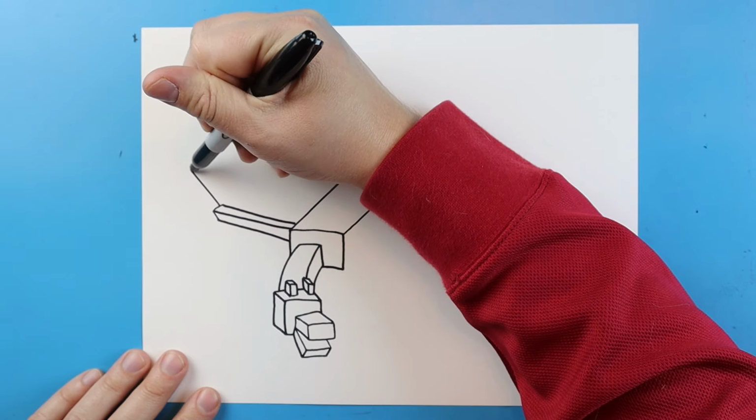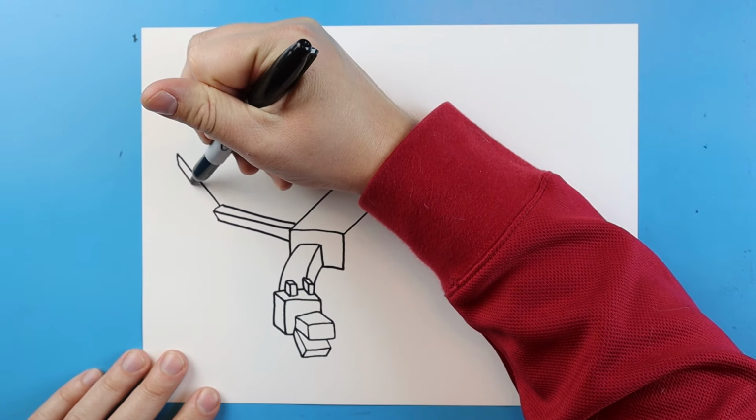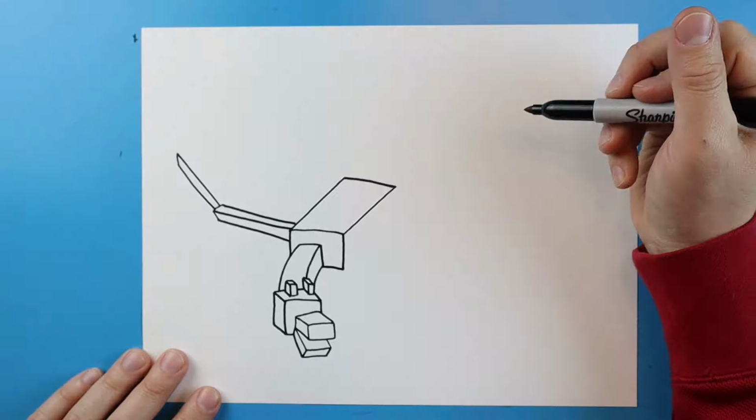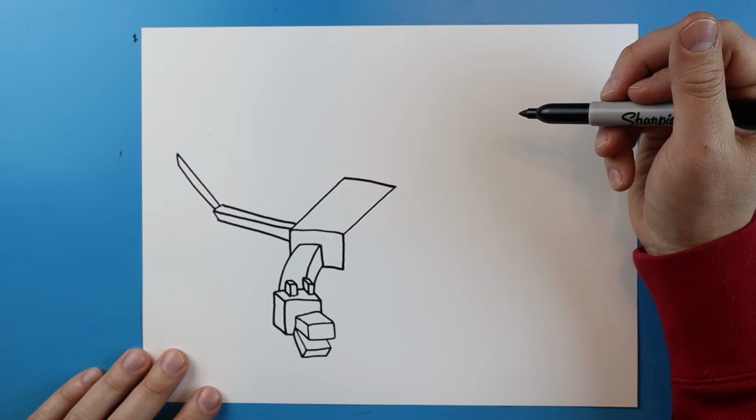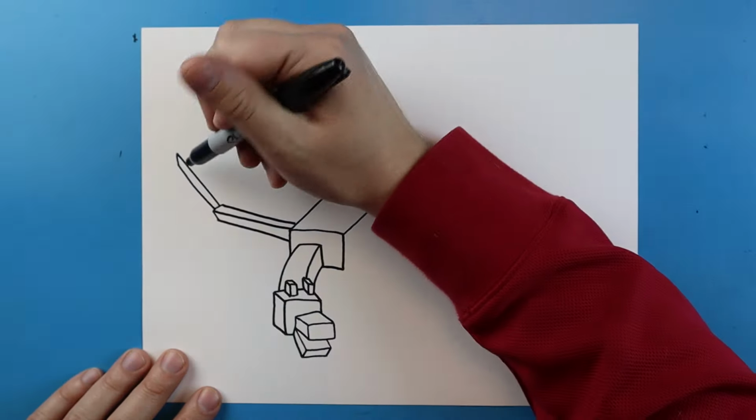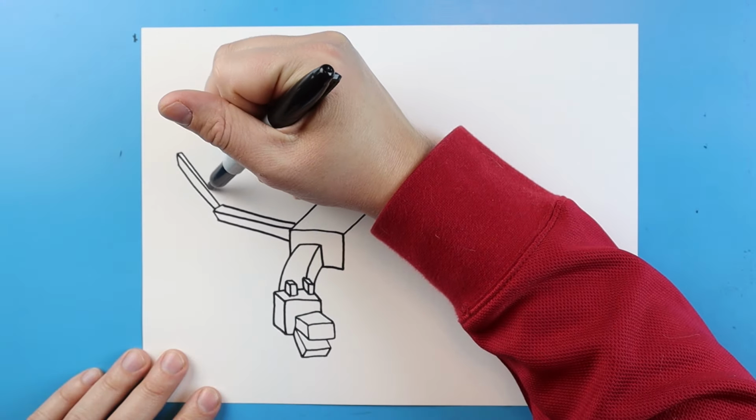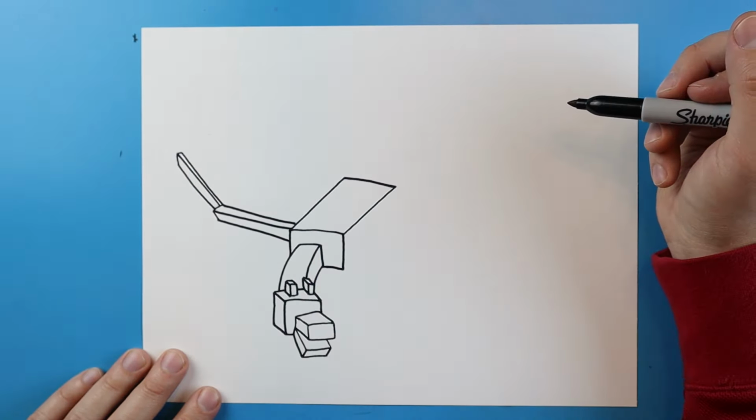Next, right here, I'm going to draw a line that goes out. It's going to come down and right back here. And then we'll draw a little line that goes over and back down here. So it looks a little bit more 3D.